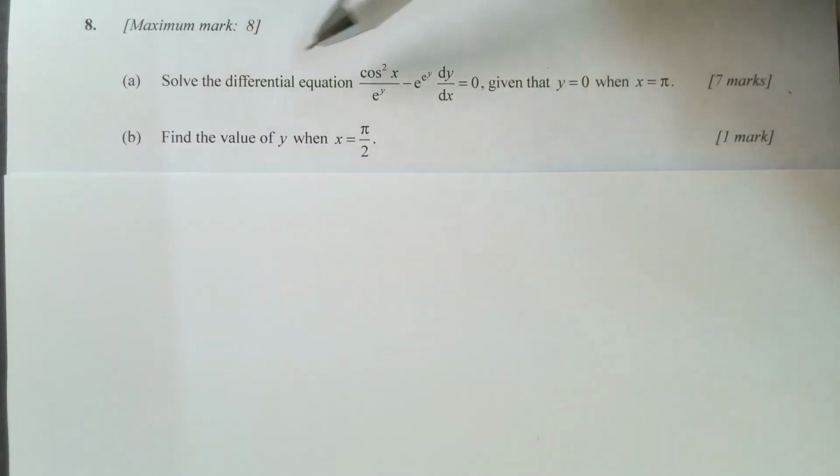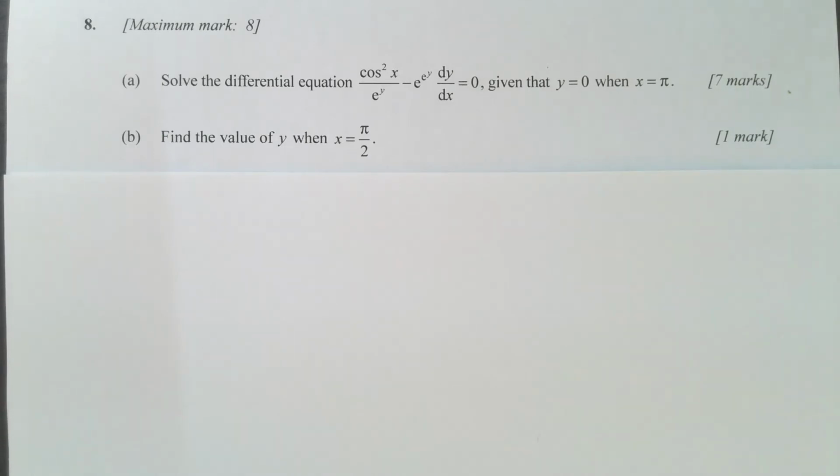looks very horrific, I would say. Cosine squared x divided by y, e of y minus e to the power of e to the power of y dy dx equals 0. And then it gives us some initial conditions, which is y is equal to 0 when x is equal to pi.